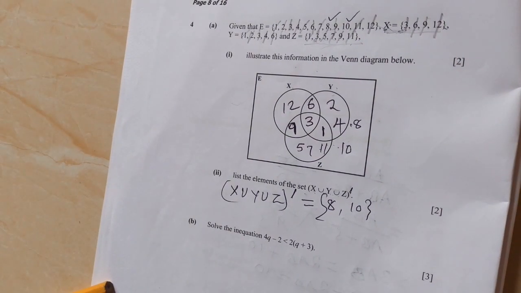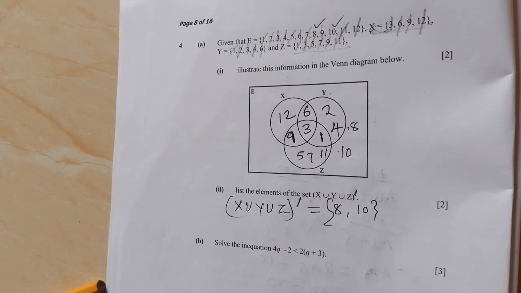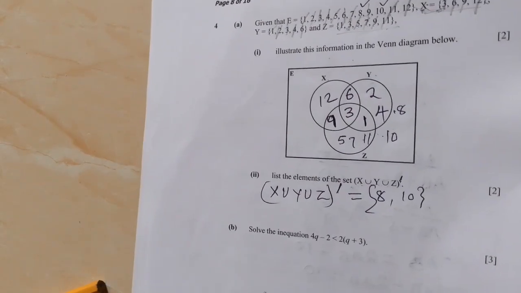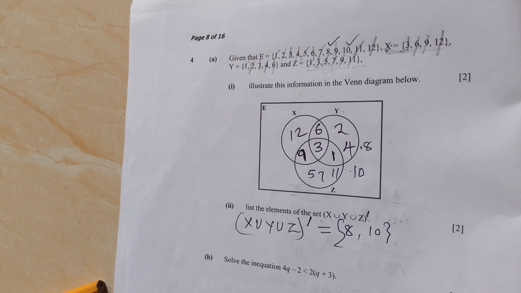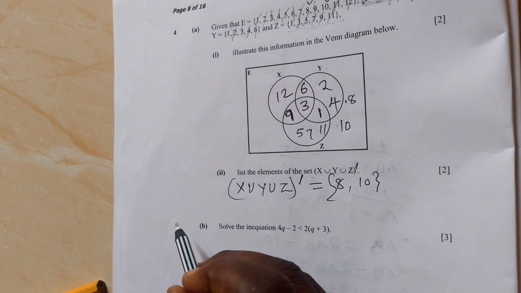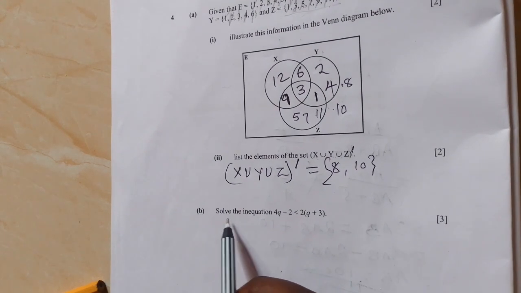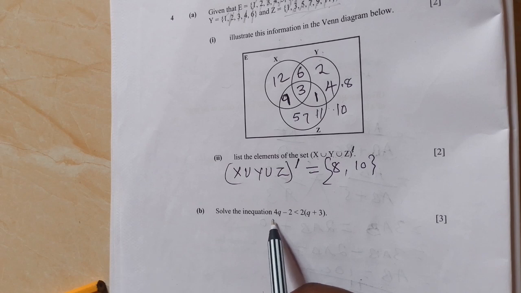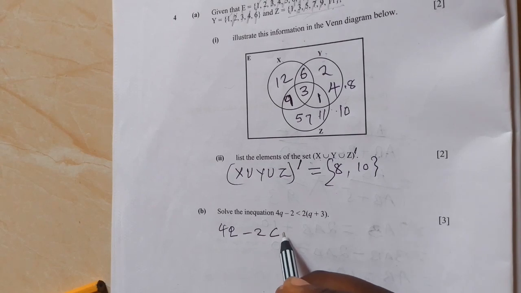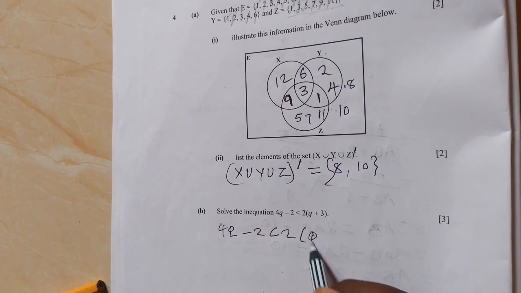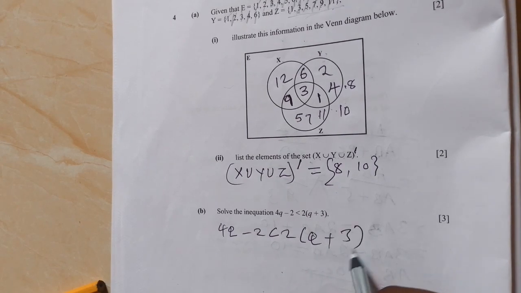Question 4b. Solve the equation 4q minus 2 less than 2 open q plus 3.